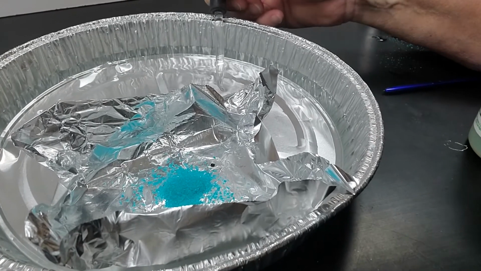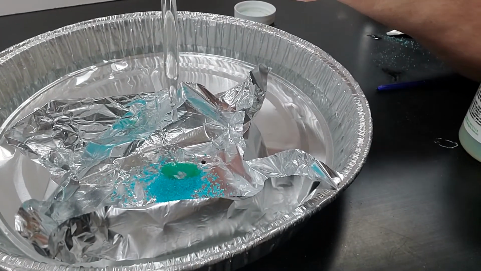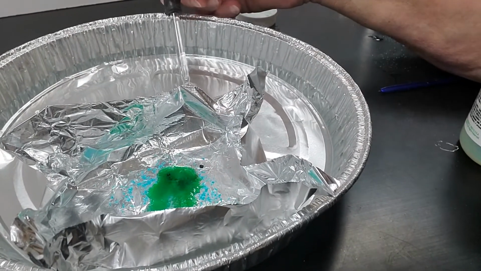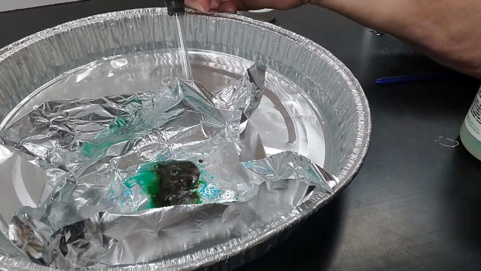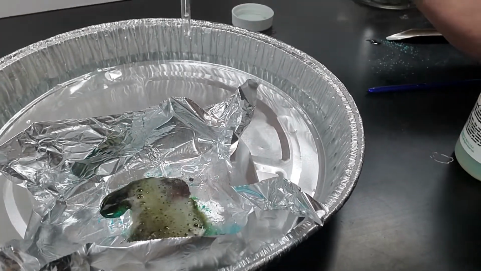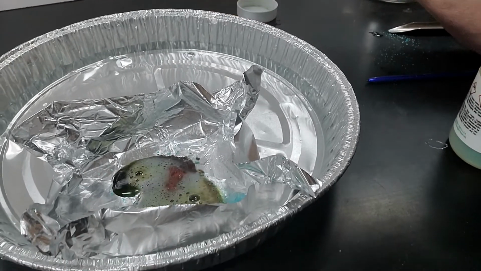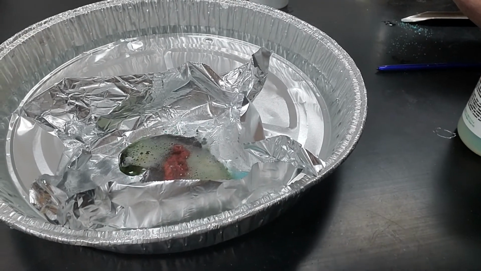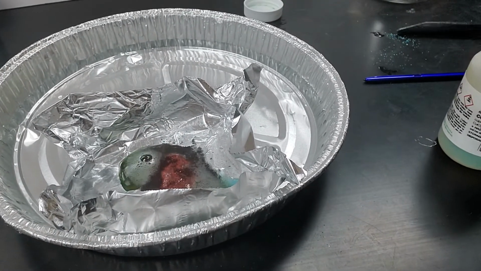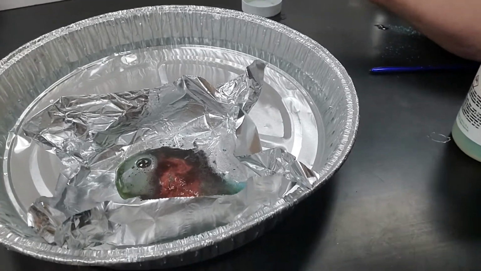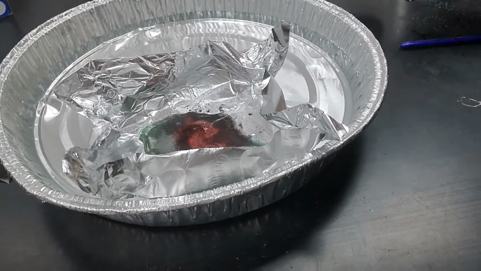But let's put some water in it. Oh, pretty cool. Now it's produced some gas.